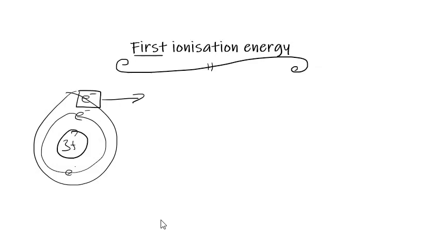The first ionisation energy describes how much energy would be required to remove 1 electron from each lithium atom, in 1 mole of lithium atoms, and they have to be in their gaseous state.